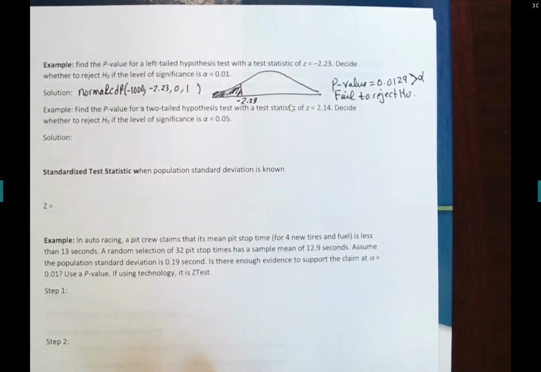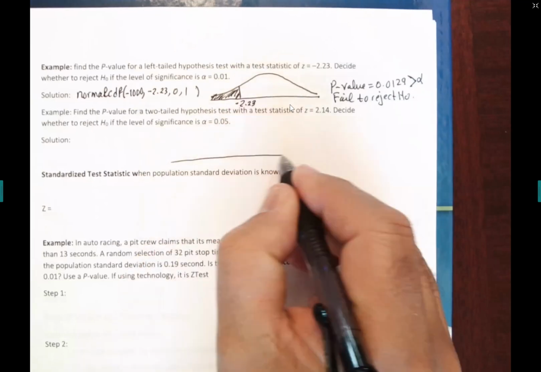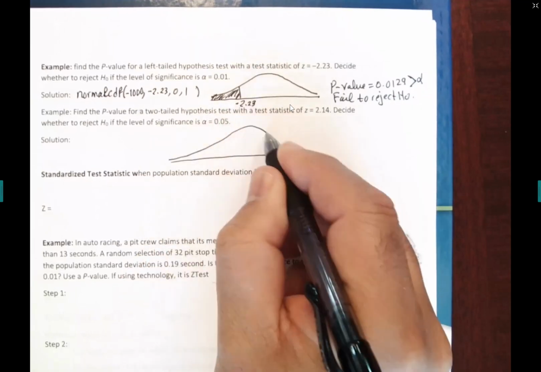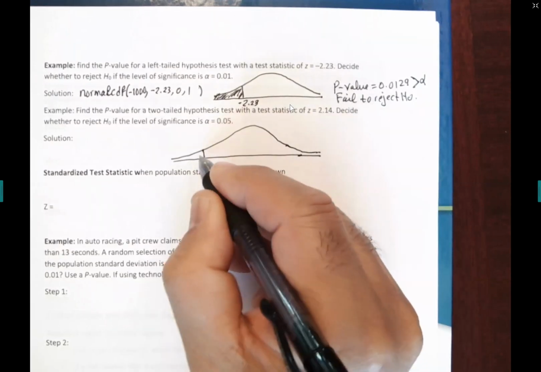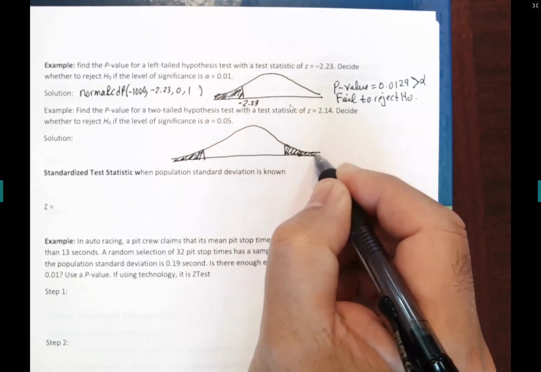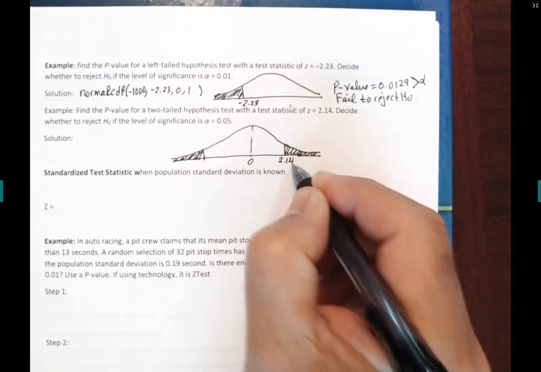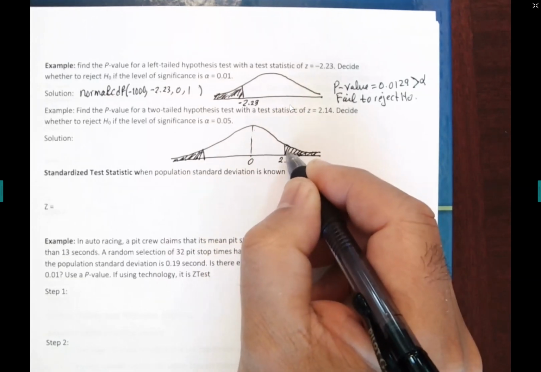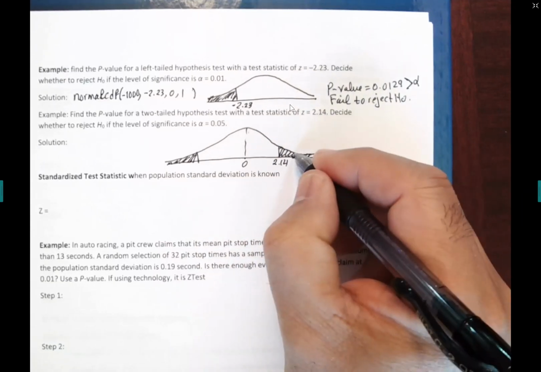Okay, find the p-value for a two-tailed hypothesis test with a test statistic of z equal 2.14. Okay, let me show you this, guys. You won't need to do any of this later once we introduce the tests. This is a two tails, guys, so there are going to be 2 p-values. And this is the 0 right in the middle. And this is the 2.14. It's enough, guys, to find the area on one side and multiply it by 2. So what would be this area right here?